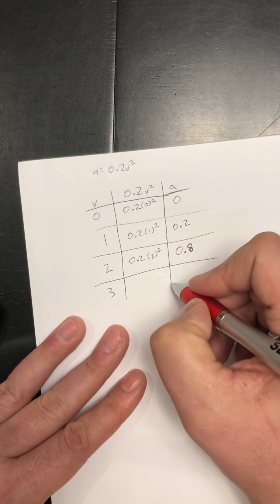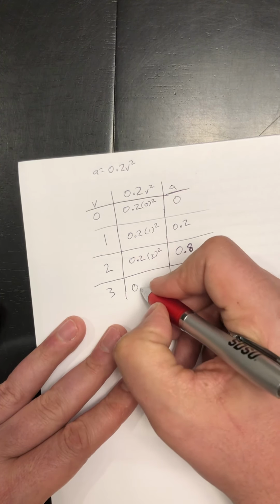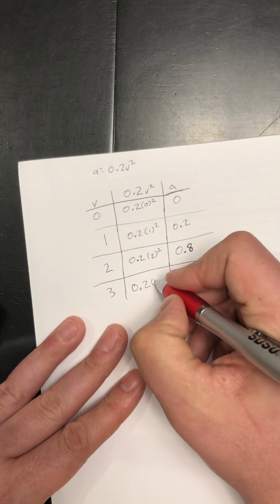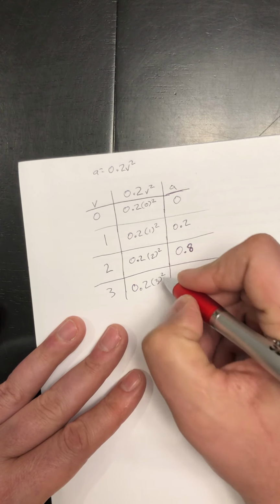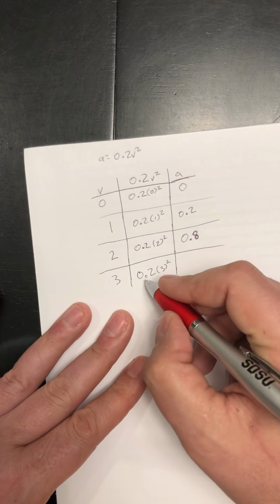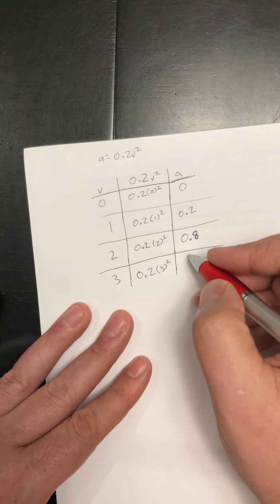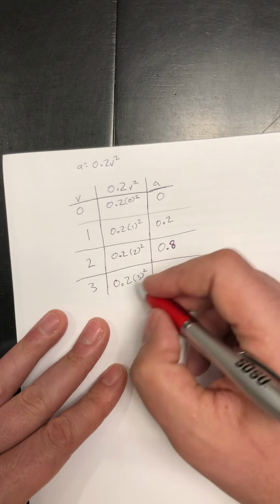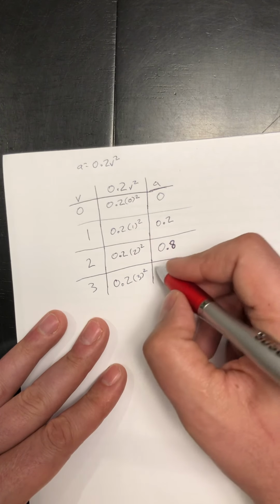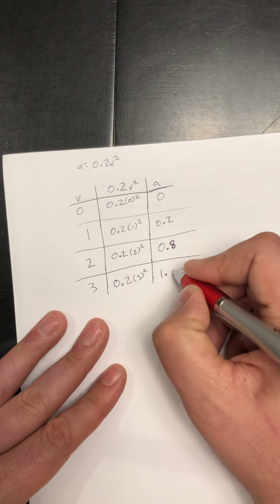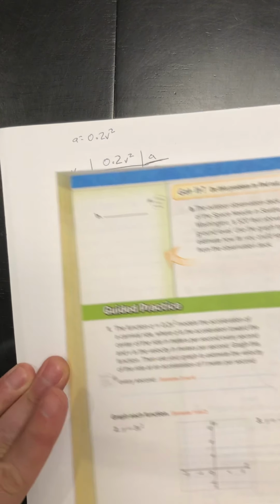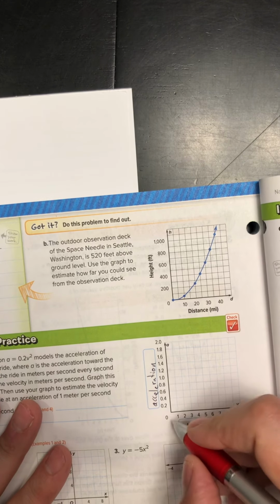Well, let's go ahead and continue this one more time. 3, 0.2 times 3 squared. 3 squared is 9. 0.2 times 9 will be 1.8. Okay, I'm going to look back at this now. I can graph these. So 0 is 0.